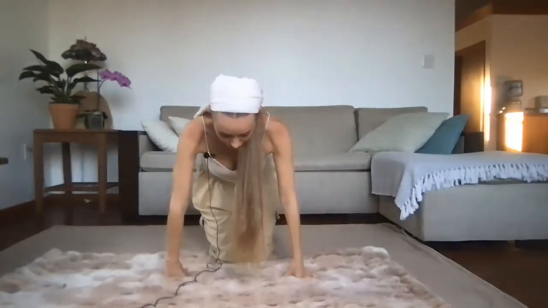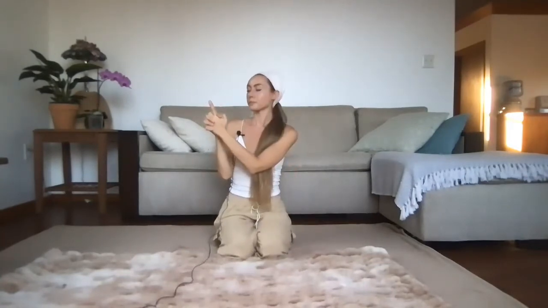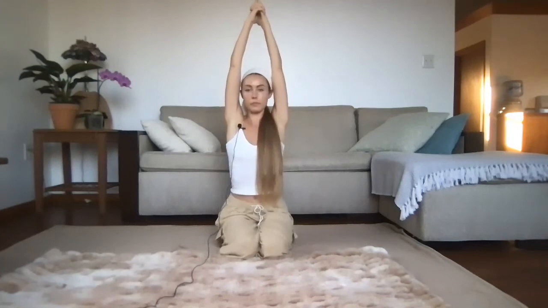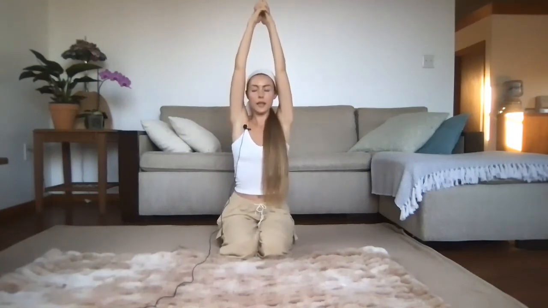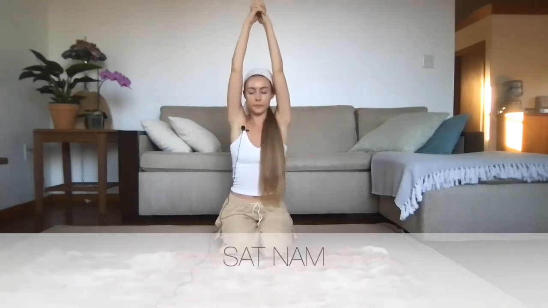So go ahead and come into rock pose, interlace, left over right, pointer fingers extended up. Sorry, I don't think I said that part before. Pointer fingers extended up, arms up by the ears. Close your eyes, gaze third eye, and we will begin.